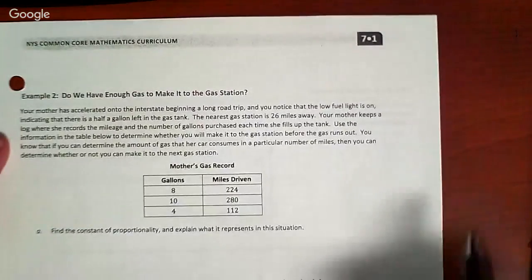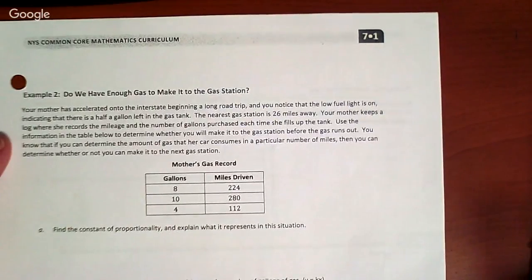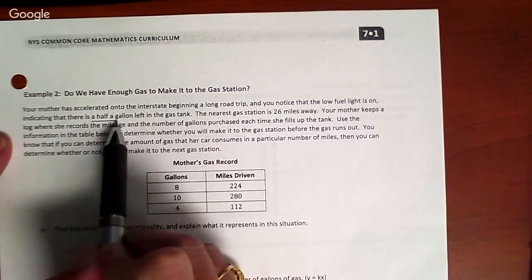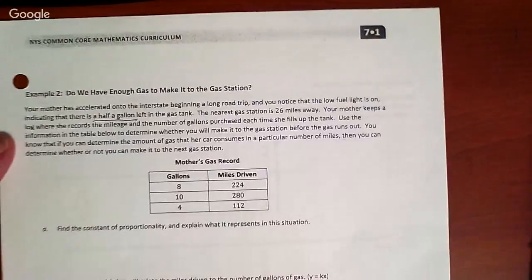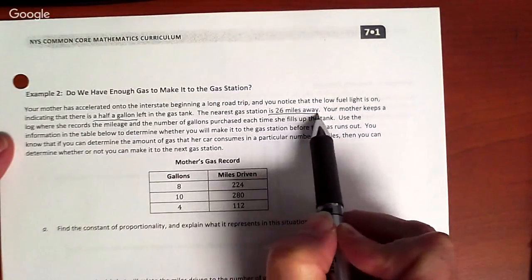It says your mother has accelerated onto the interstate beginning a long road trip, and you notice that the low fuel light is on, indicating that there is a half gallon left in the gas tank. The nearest gas station is 26 miles away.